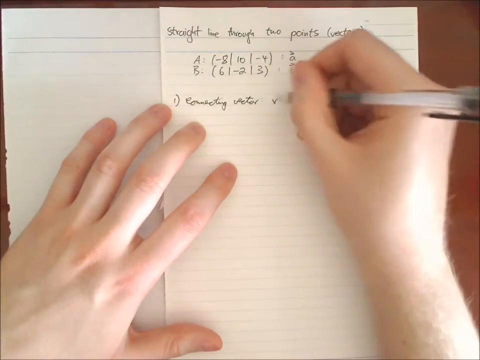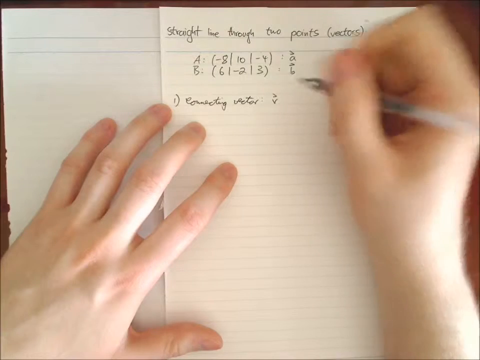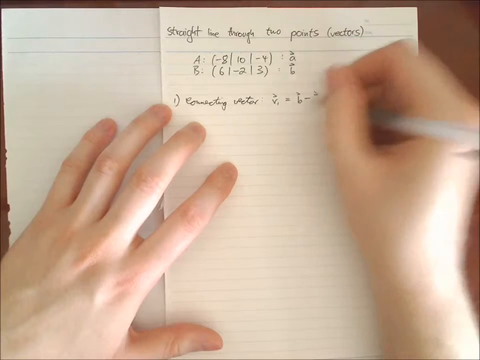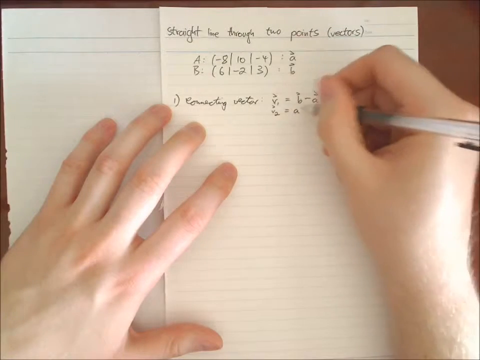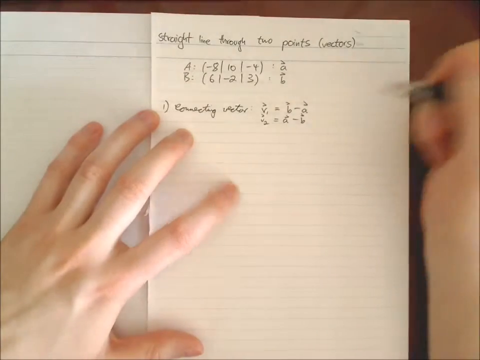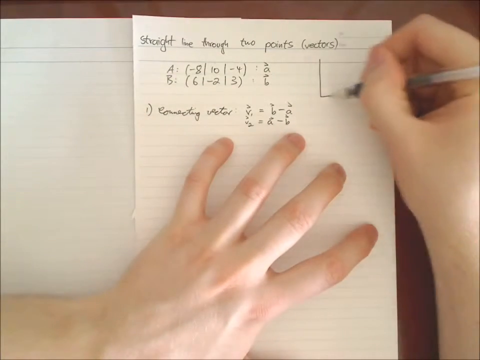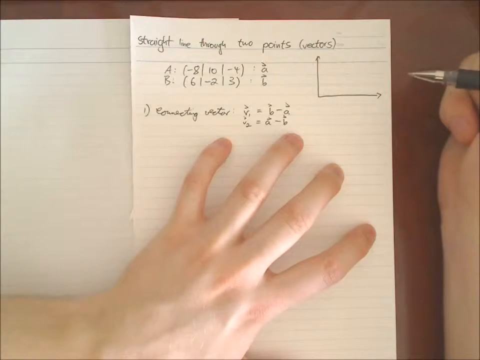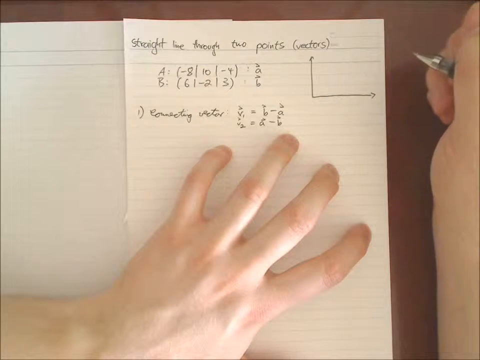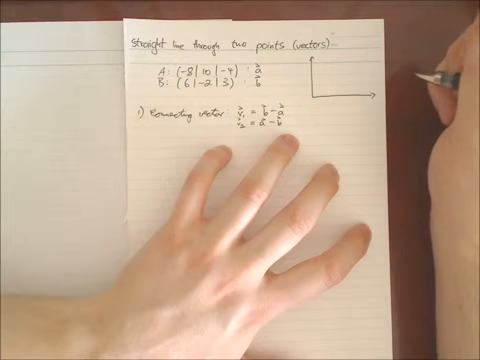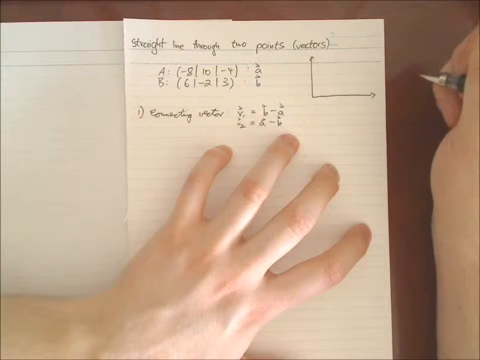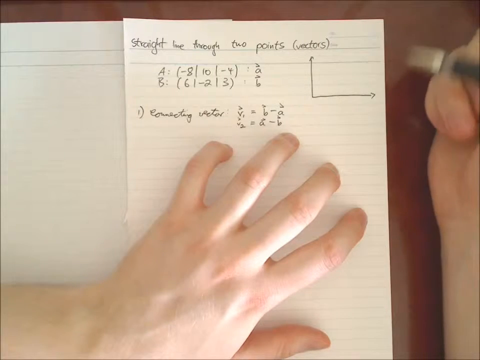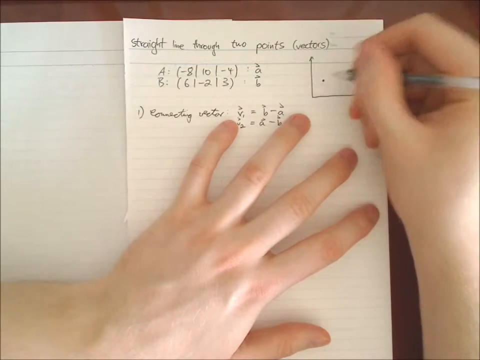Calculate the connecting vector. There are actually 2 ways to calculate it. I say V1 is B minus A, and V2 is A minus B. Maybe you already know that for this type of exercise there are 4 different solutions, or actually many solutions. There are actually infinite ways to express a straight line. But usually there are 4 solutions to this kind of exercise. So I'm going to show you why.